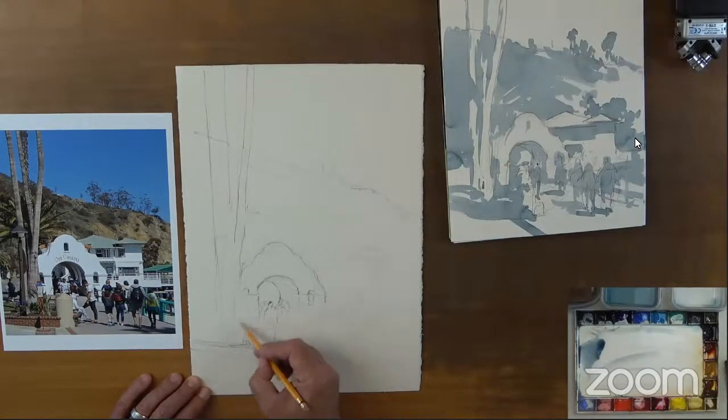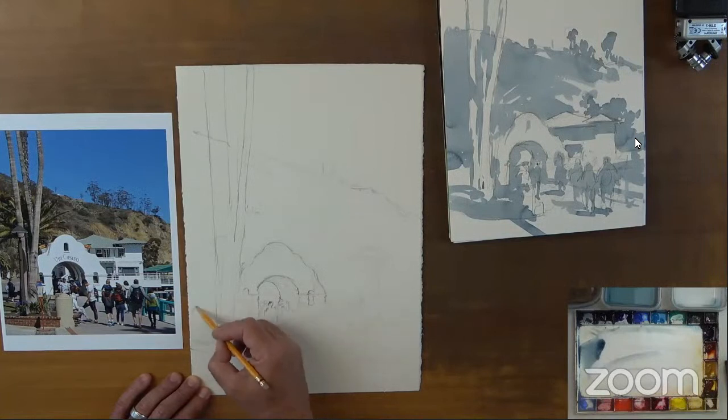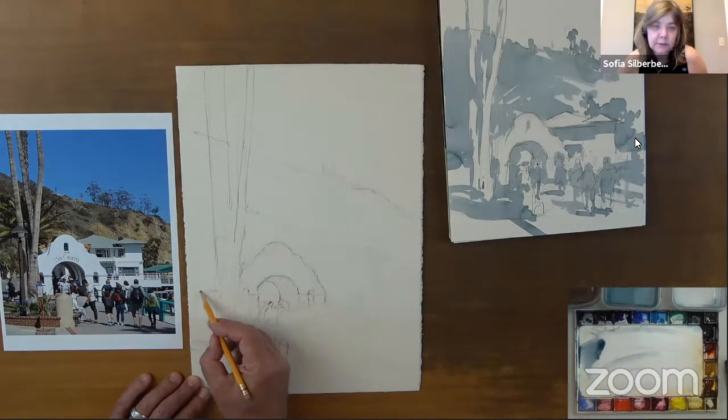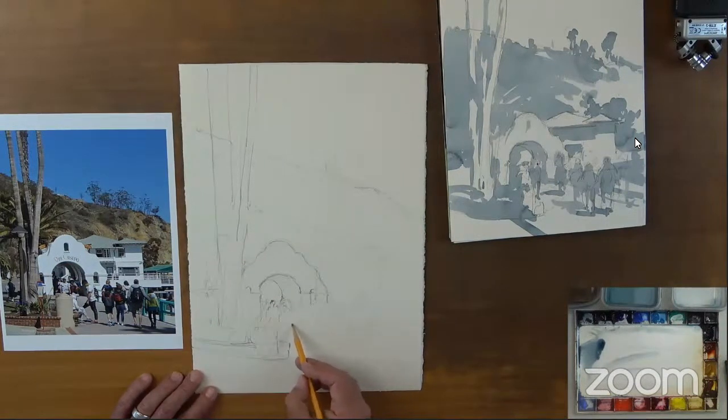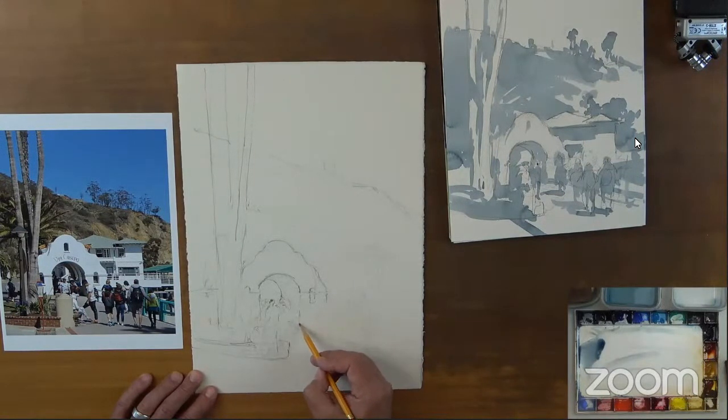And this is just plants and stuff. I'm not going to get too detailed, just a little bit of things in the background. Okay, let's get the ground or the path on here so I know when I'm drawing figures' legs, they're going to end up on the path.